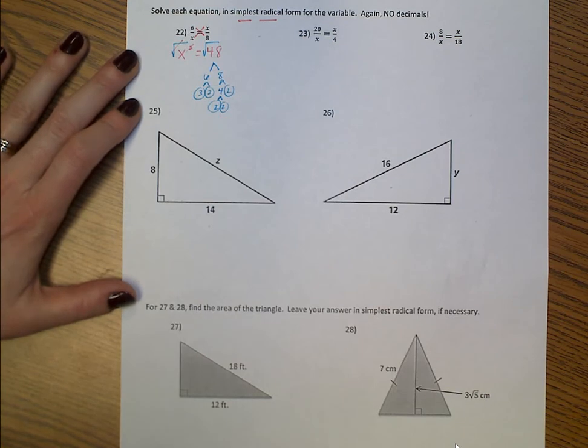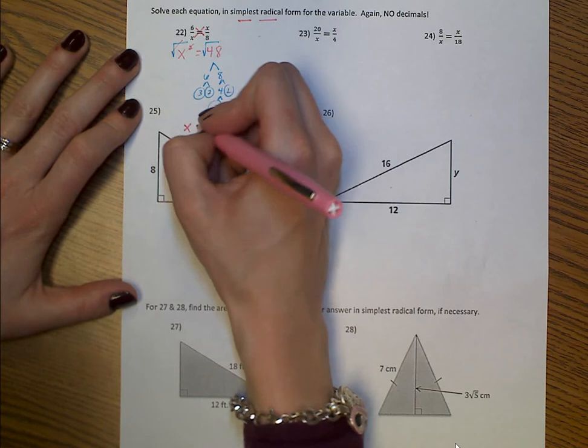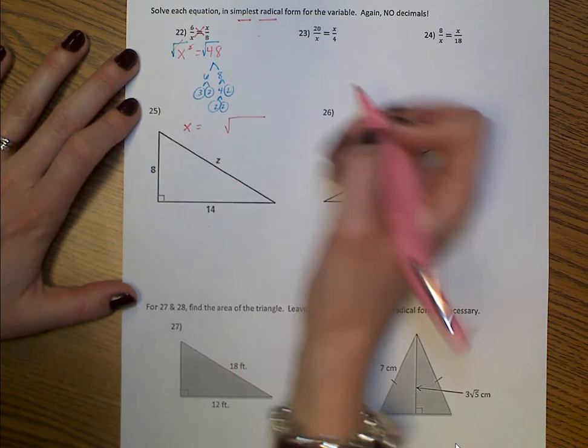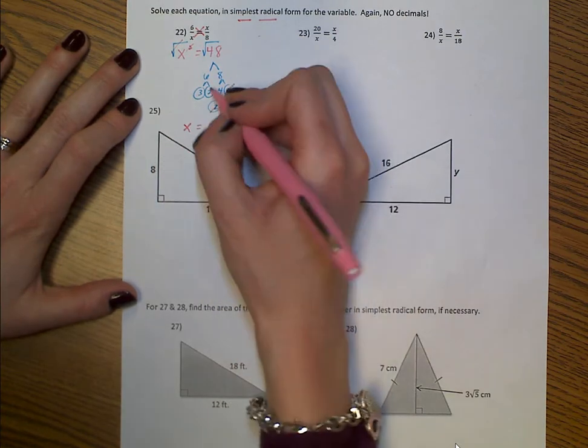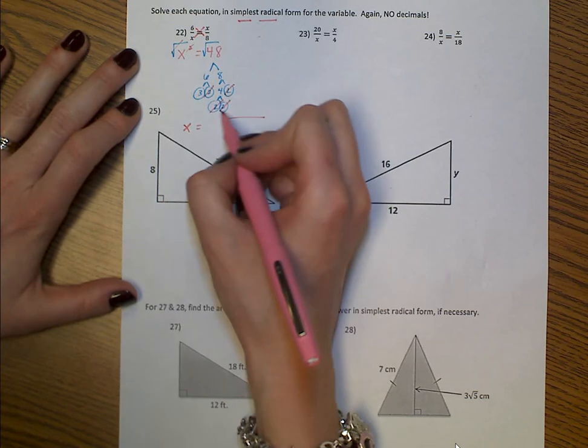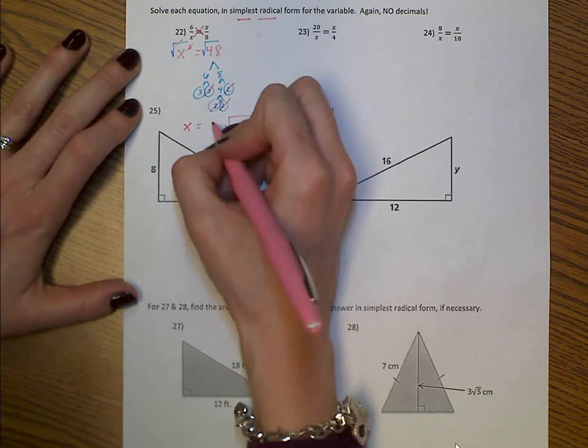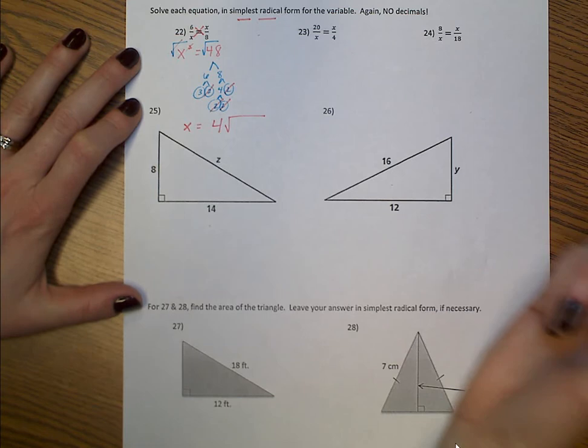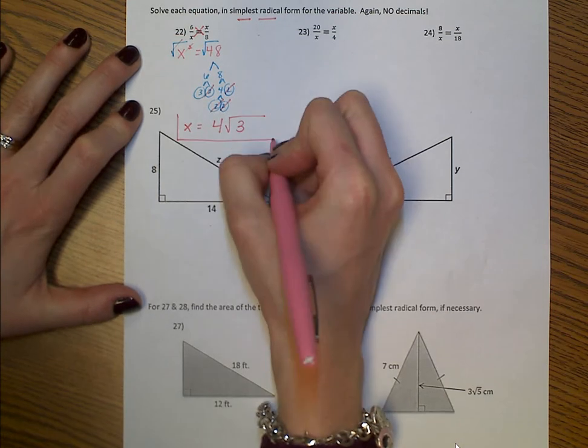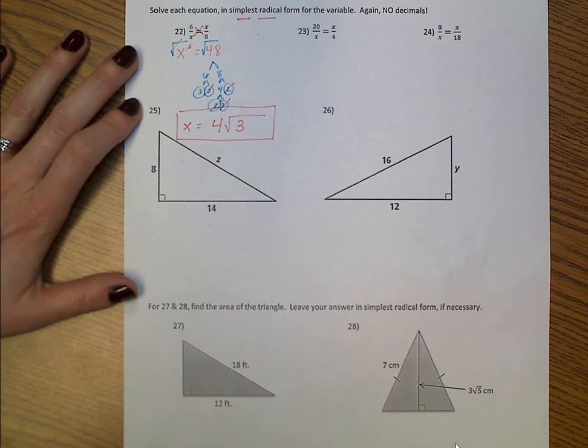All right, so let's figure out what this is going to look like. X would equal, I got a pair of 2's, actually I have 2 pairs of 2's. So 2 2's would come out together and get multiplied, giving me 4, and the 3 would stay underneath. So 4 radical 3 is my answer.